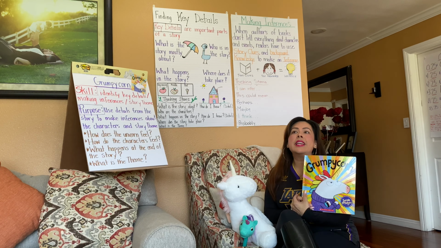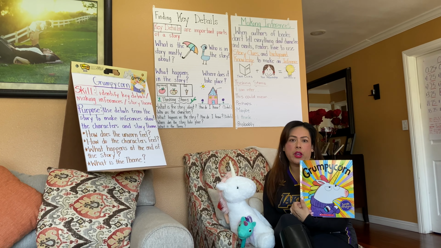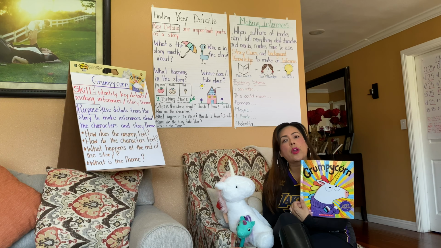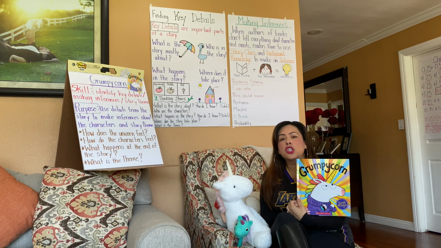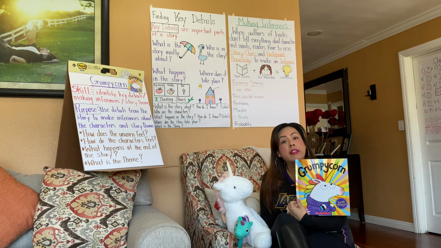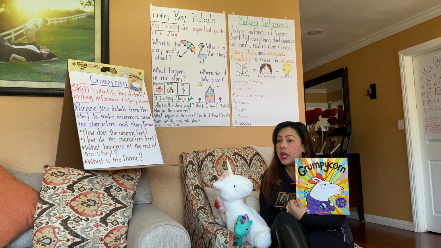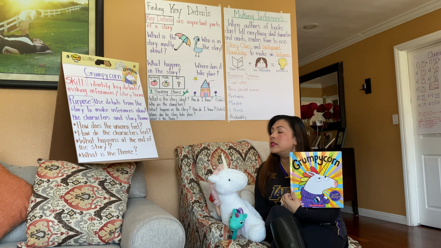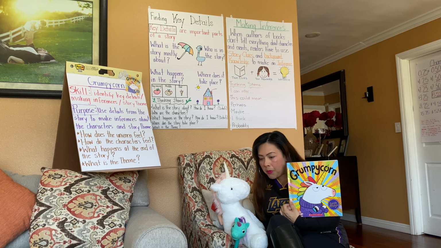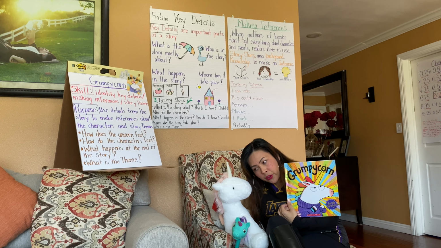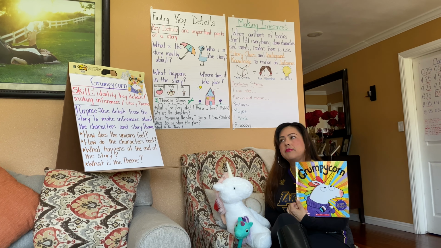So let's think about this. Why do we think the author wrote this story? What do you think the message is in this story? What do you think he's trying to teach us, or he's just trying to show us with the different details in this story, Grumpycorn? So let's think about that. I want you to do a turn and talk. And I want you to think, what is the theme of Grumpycorn? Let's see, I'm gonna do a turn and talk with Unicorn. He's Unicorn now, he's not Grumpycorn anymore. Right, Unicorn?